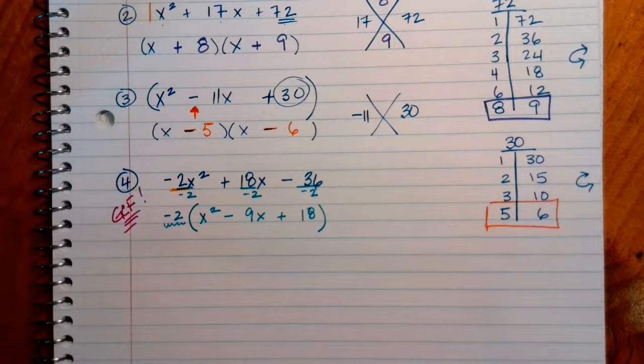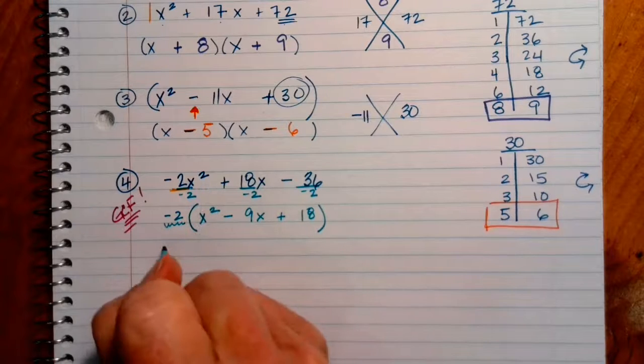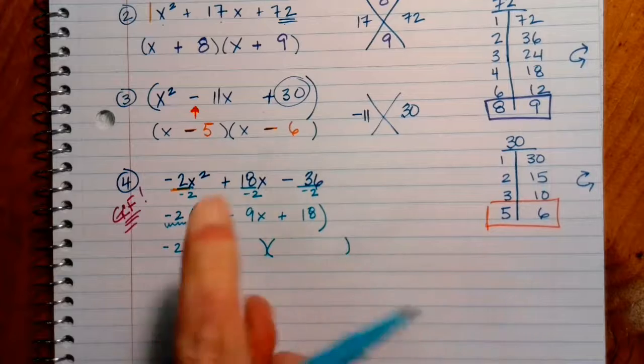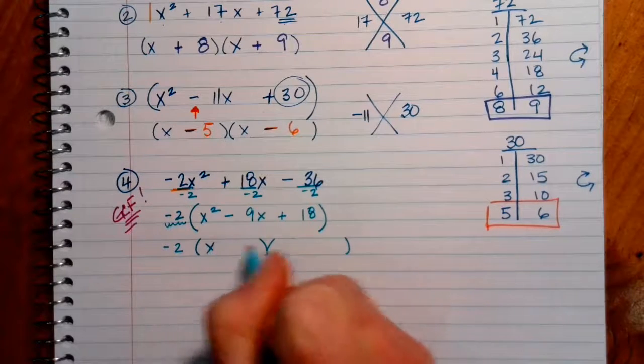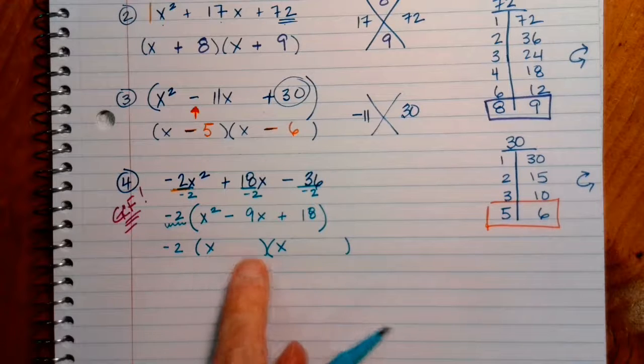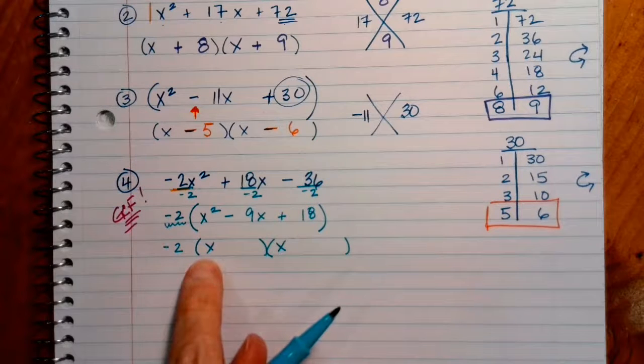So I can't just get rid of negative 2. We have to hold on to him. But that doesn't stop me from doing my same shortcut. Take my x squareds and I'm going to split them. Because x times x is x squared, I can split 1x for you, 1x for this guy.